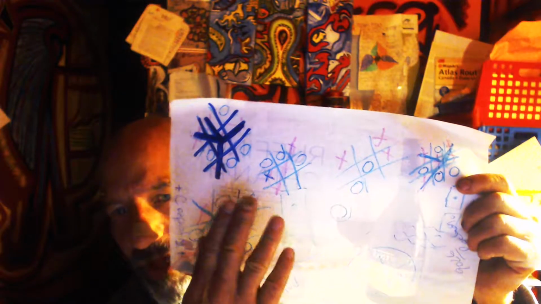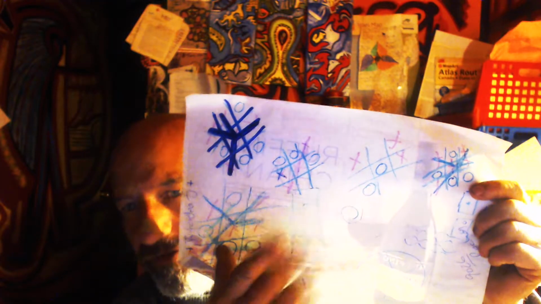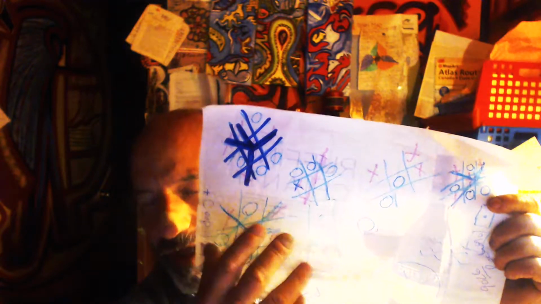Play tic-tac-toe with my friend. In some games we were able to connect all the X's. In some games I won with all the O's. In other games there was a blank and void.